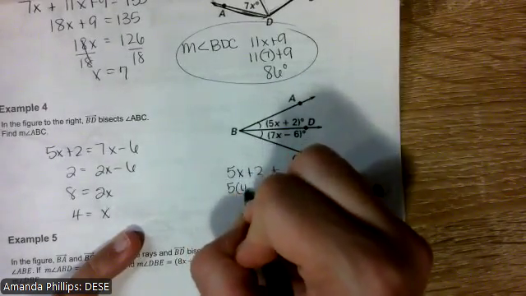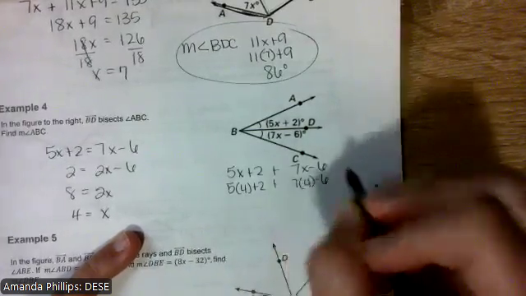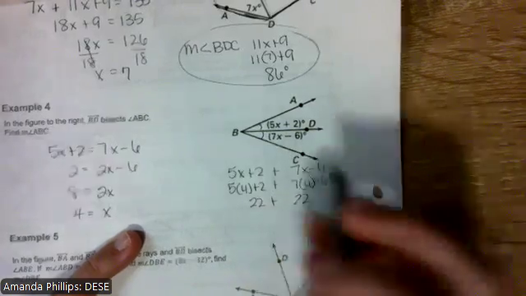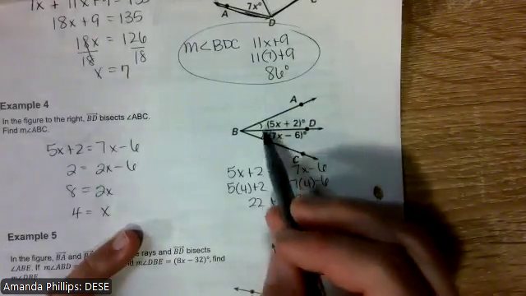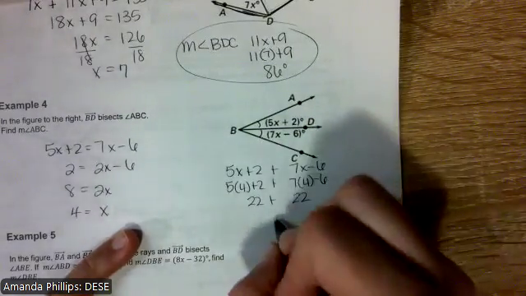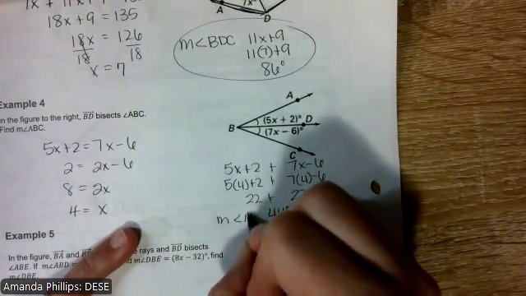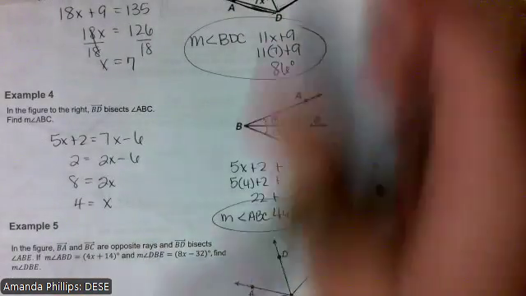But now I know that x is 4. Okay, so that's 22. This is 22, and that should make sense. Like I could have just found one and doubled it since I knew they were congruent, or you can just add it all up like this, but you get 44 degrees. So the measure of angle ABC is 44 degrees.